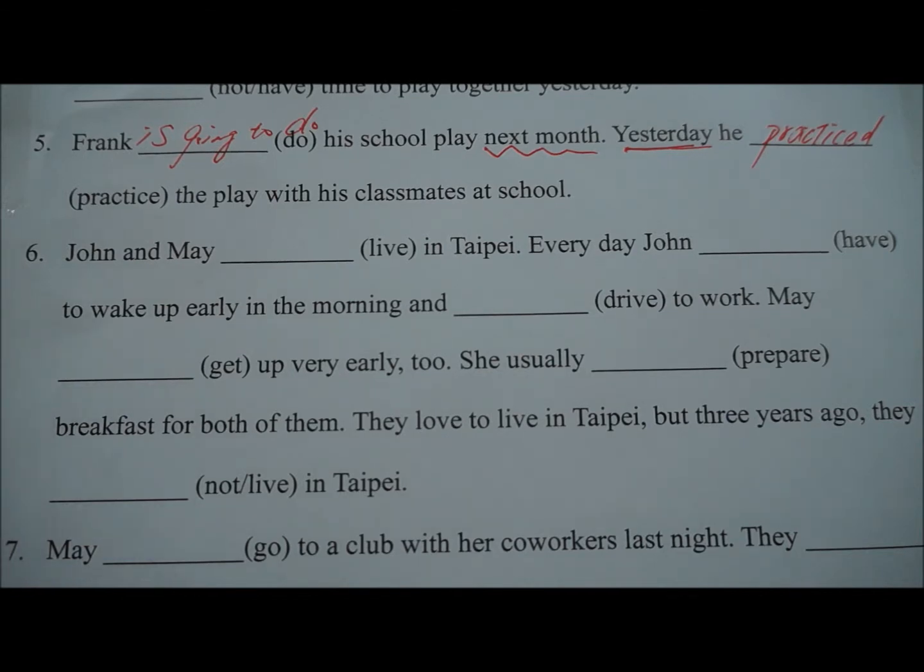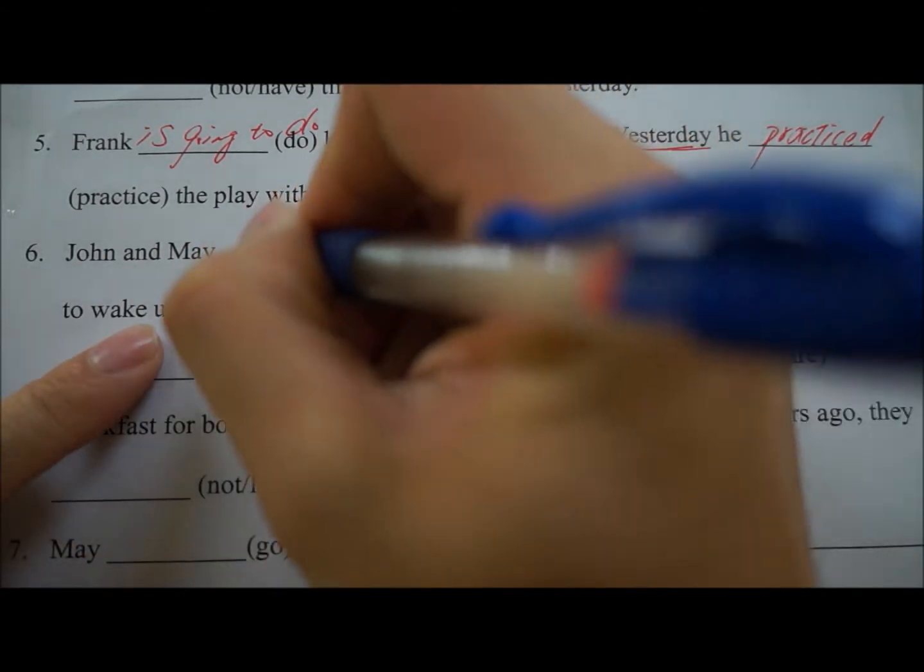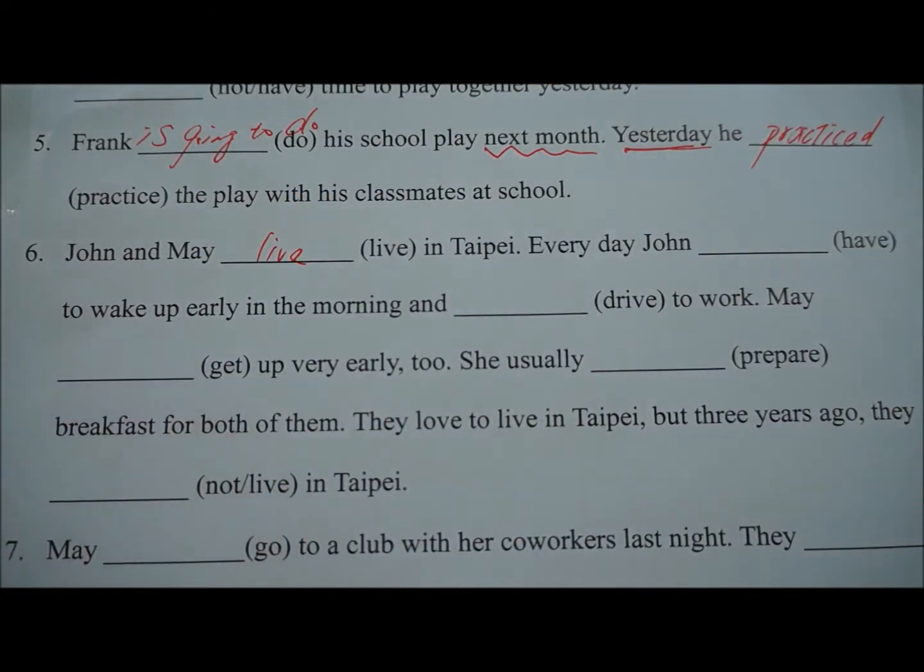Let's take a look at question number 6. John and May ___ in Taipei. Every day John ___ to wake up early in the morning and ___ to work. Alright, John and May, 2 people in Taipei, and we talk about every day how John goes to work. So the first sentence, no doubt, should be written in the present simple tense. 2 people, no need for s. So we say John and May live in Taipei because it is a fact. It is true.